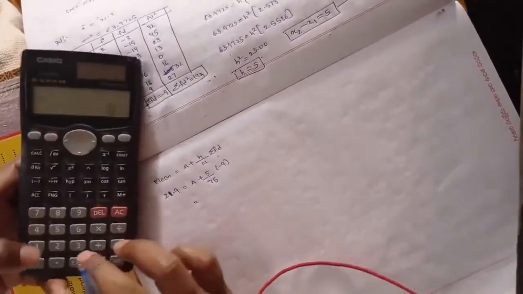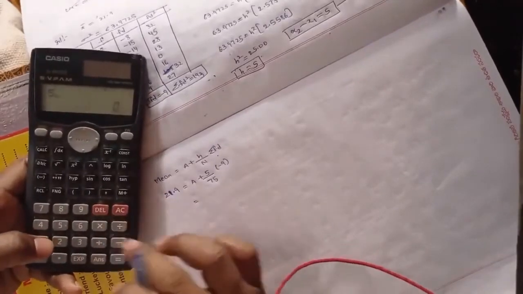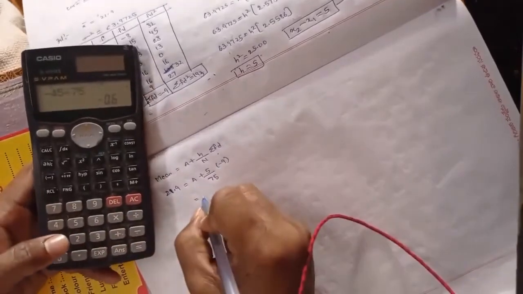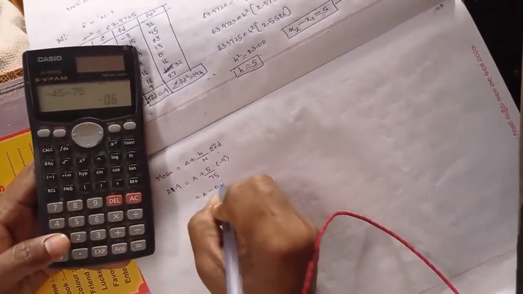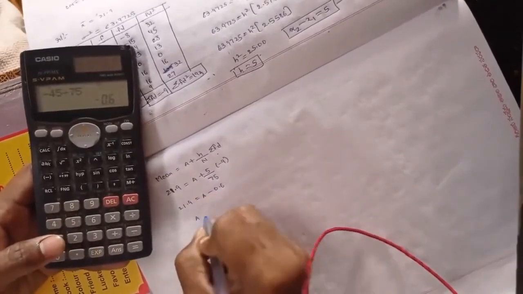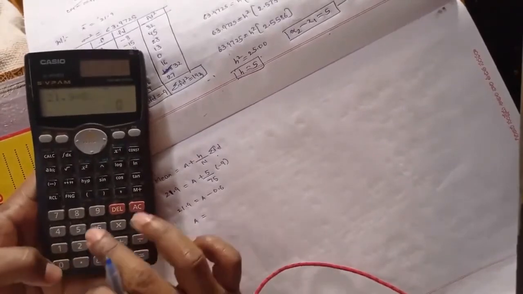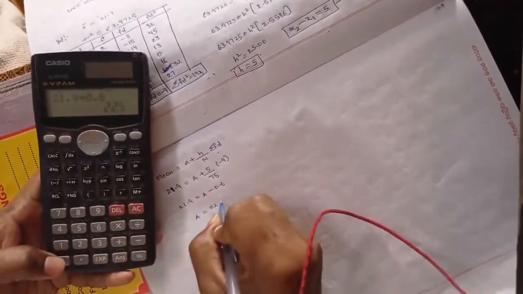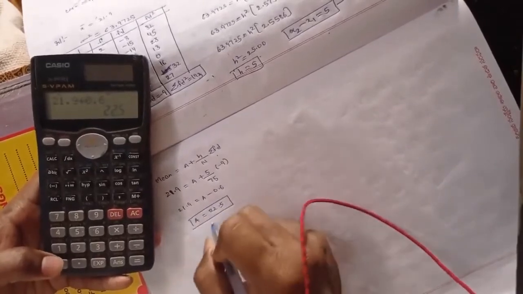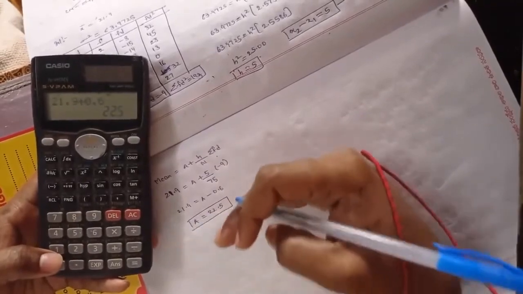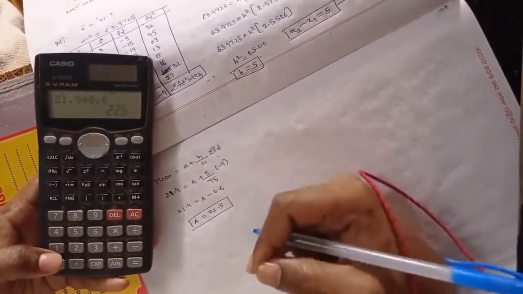So let us add all this. 5 into minus 9 is minus 45, divided by 75, it is minus 0.6. So a minus 0.6 is 21.9. So a is equal to 21.9 plus 0.6 is equal to 22.5. So we got a value as 22.5. A is nothing but the middle value of the midpoints.